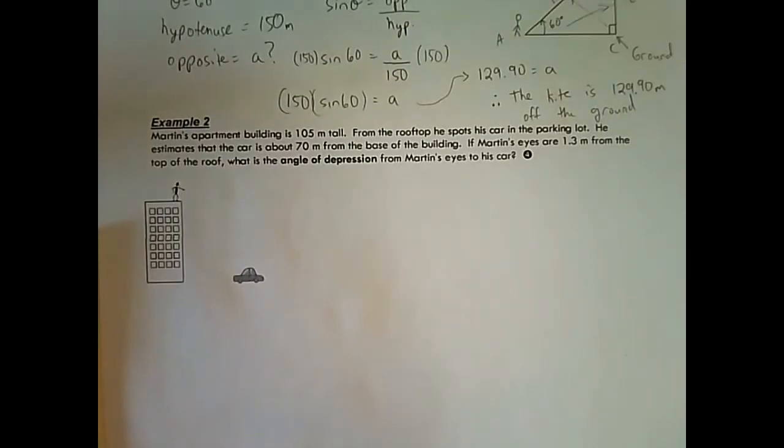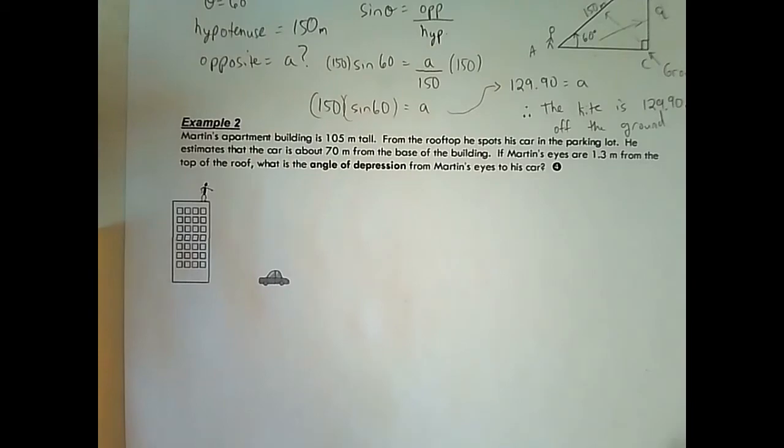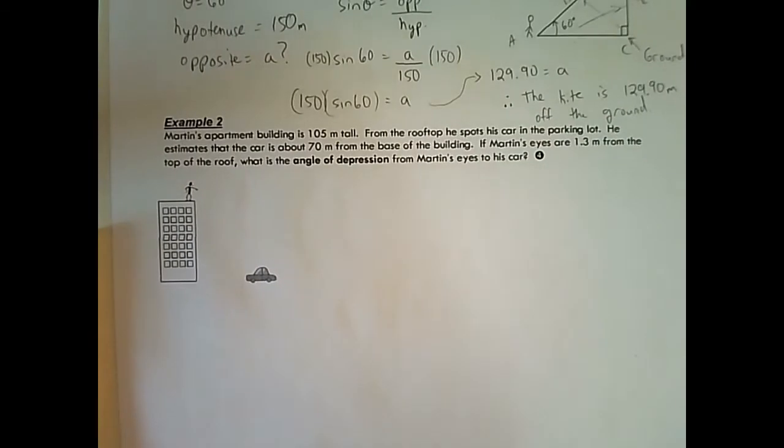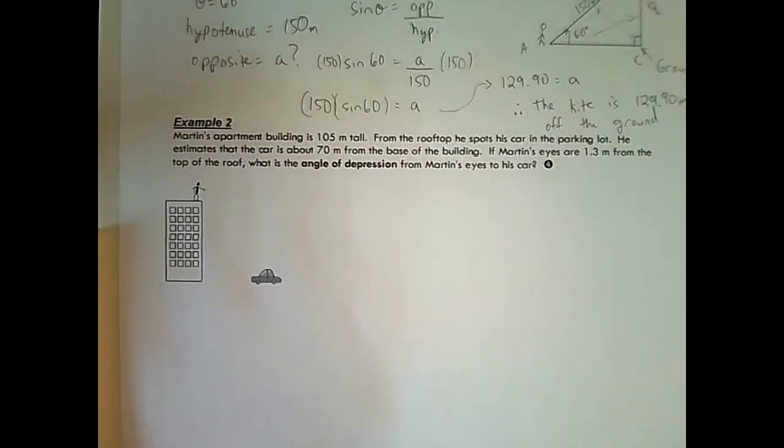Now, if you're wondering, why is Martin doing this? Why is he sitting on his roof looking at his car? The answer is, I don't know. This is just how the question is. And if you're like, oh, Mr. Land, you designed the questions. Why did you make this question? I just thought it was a good question. And I like the little graphic, to be honest. So that's why we're doing it.